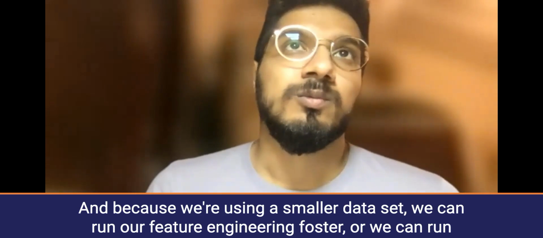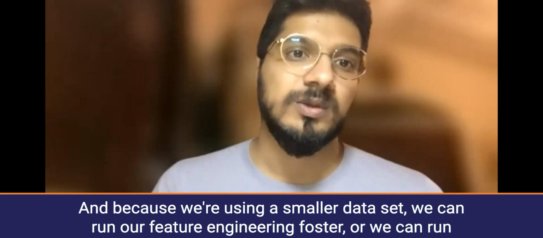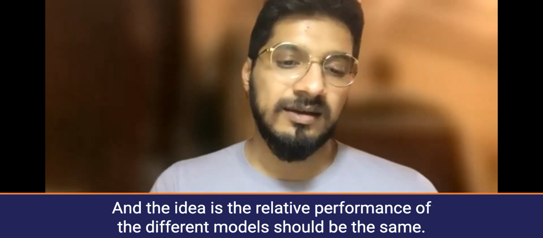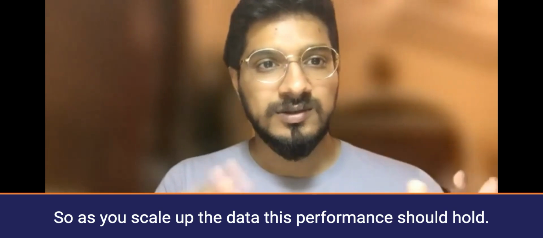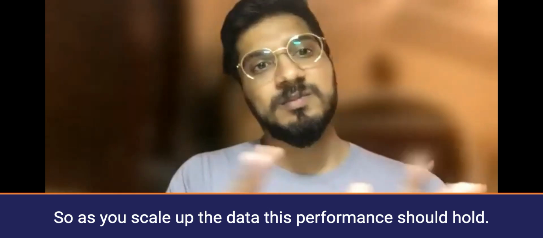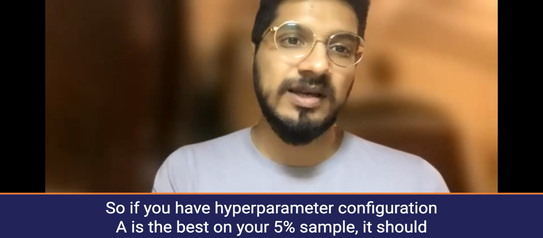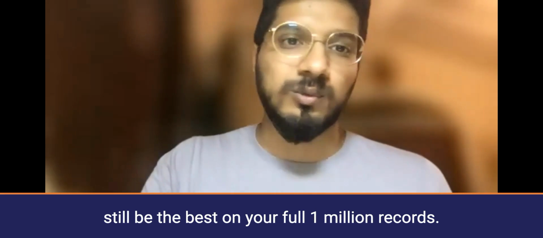And because we're using a smaller data set, we can run our feature engineering faster, we can run our hyperparameter search faster on this data set. And the idea is the relative performance of the different models should be the same. So as you scale up the data, this performance should hold. So if hyperparameter configuration A is the best on your 5% sample, it should still be the best on your full 1 million records.